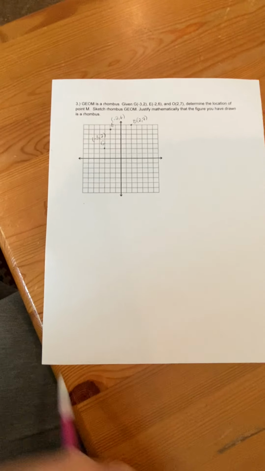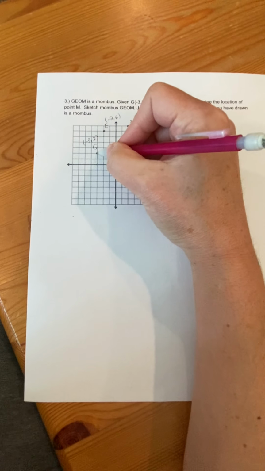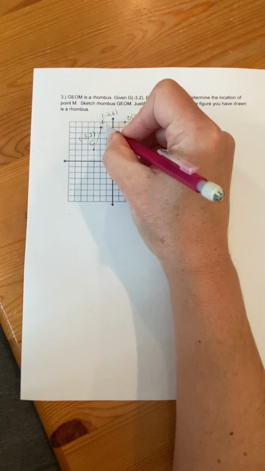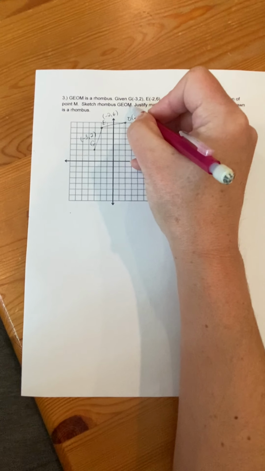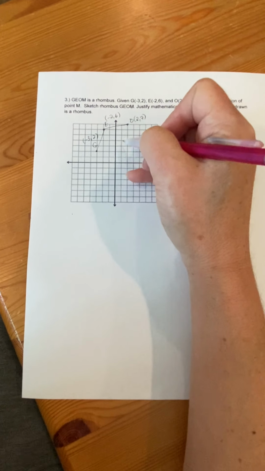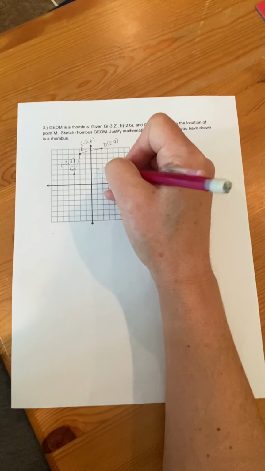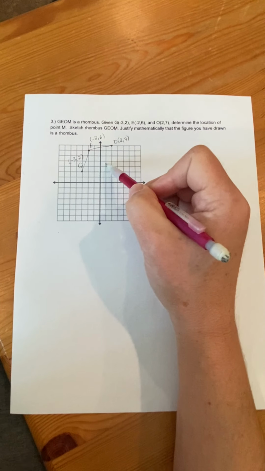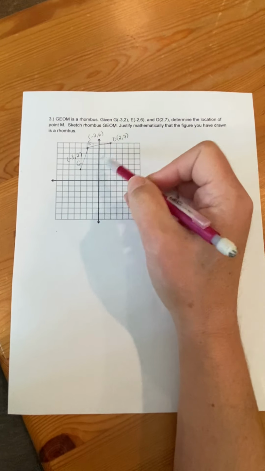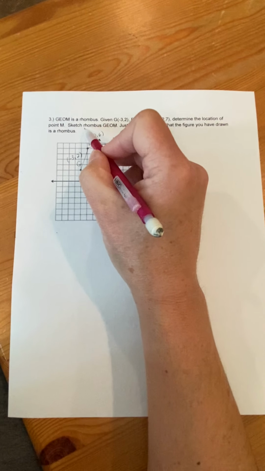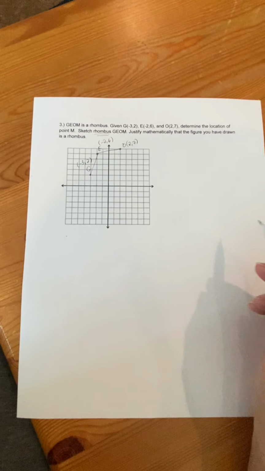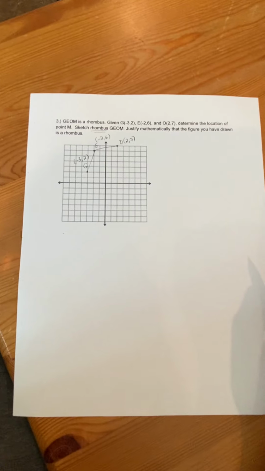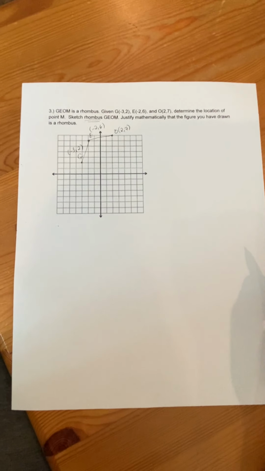As I was saying to you before, think about the figure, okay, and how it's been named. G-E-O-M, right? Obviously M's got to be somewhere in here because I'm going to connect O to M and M back to G to make for a rhombus, okay? So very specifically a rhombus here now, okay? So what do I know about a rhombus? Well, I know it's a special type of parallelogram, okay?